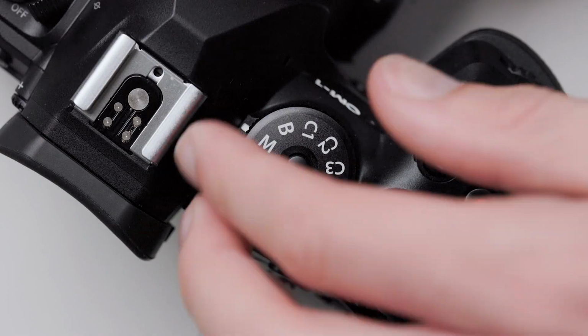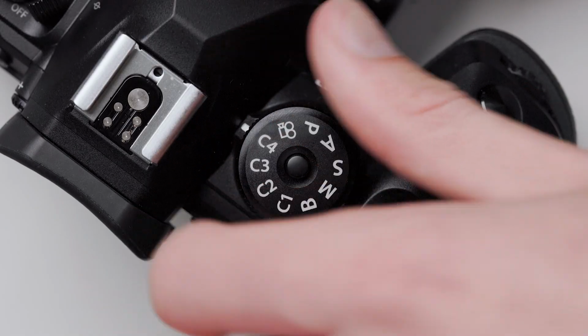So the reason I like to assign bracketing to one of the custom modes on the mode dial is because you can be shooting in manual with totally different settings that don't work for bracketing, and then if you want to get a bracket, all you got to do is turn the mode dial to one of the custom modes that you've assigned to, and you've got all the settings there with bracketing turned on, ready to go. And another reason why I like this is because it's just less time changing camera settings and more time shooting.